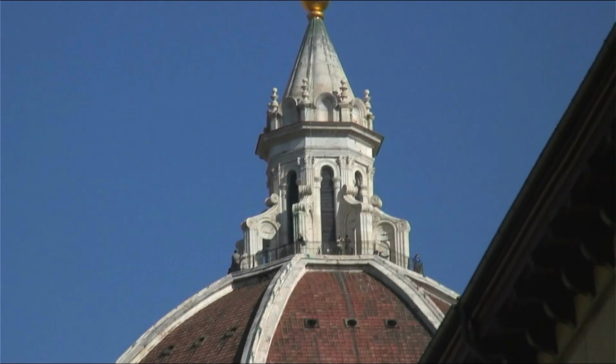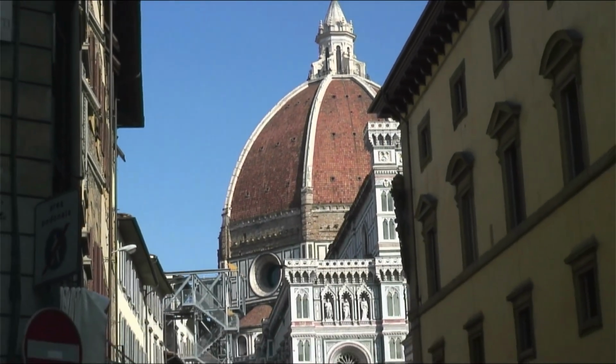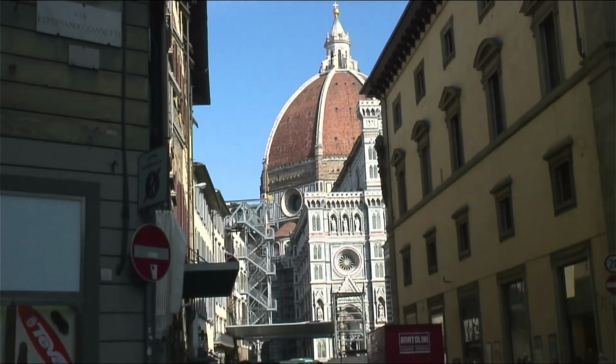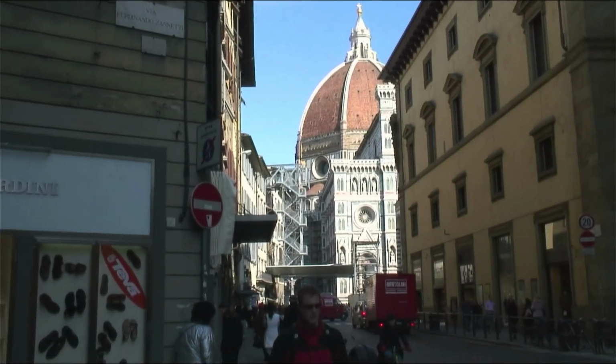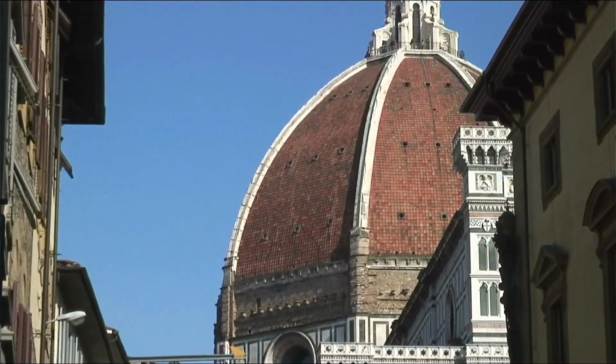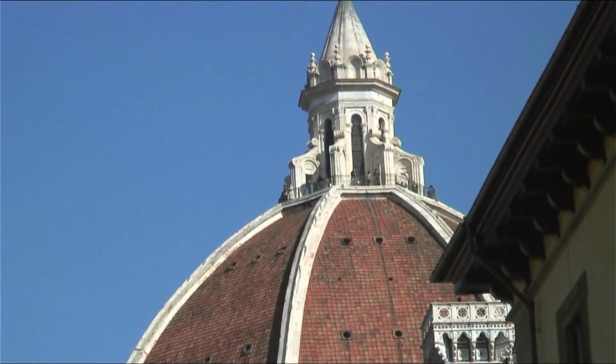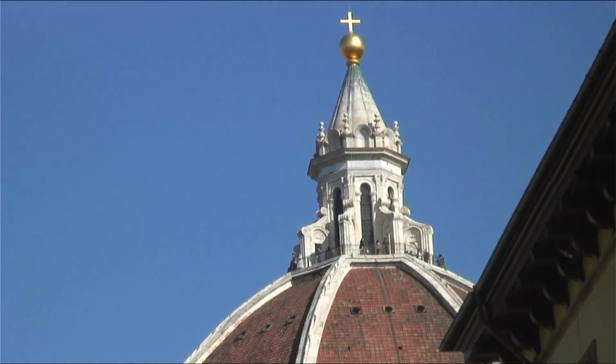It's a double shell dome, wooden supports inside. Quite unique at the time. Construction.